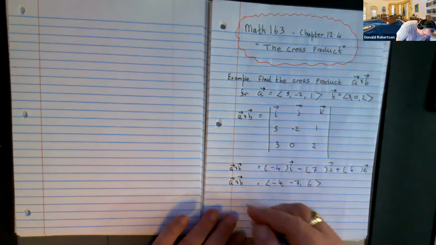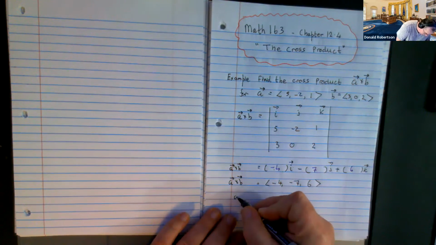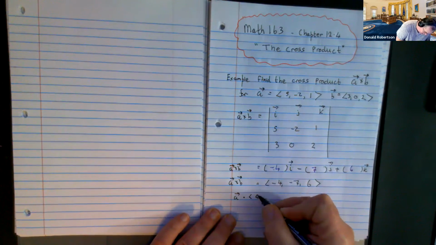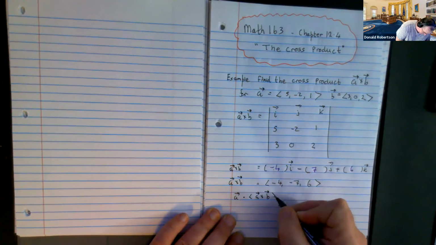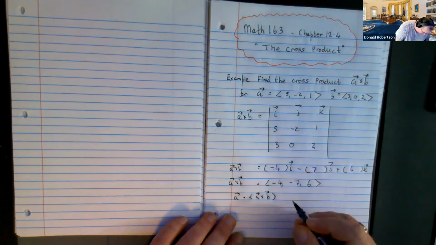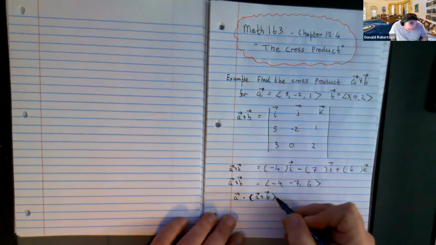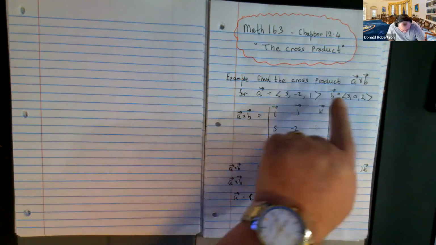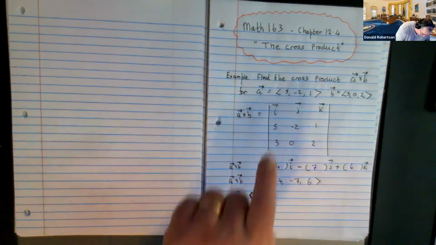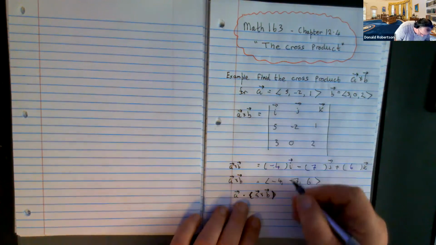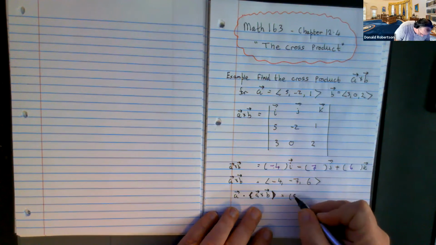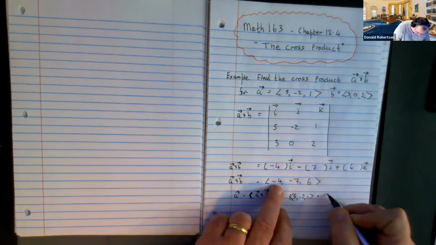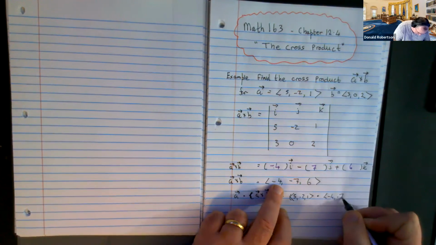Now, since it's the beginning of today, I will do it. I can prove, or at least check, that this vector is actually perpendicular to those two, orthogonal. If you do a dot product, that's A, which is 5, -2, 1, dot product with this one, 4, -7, 6.